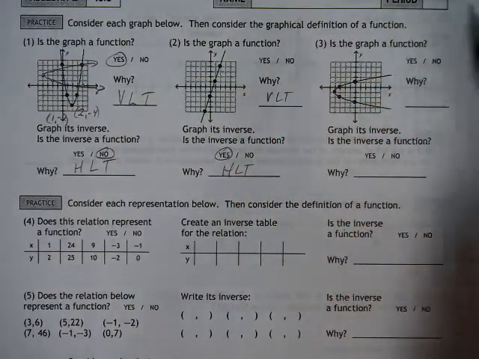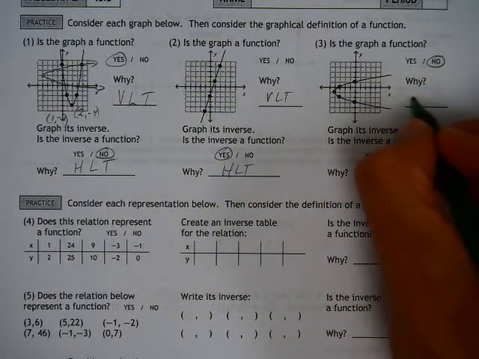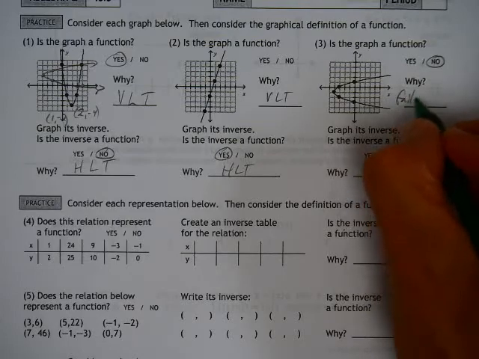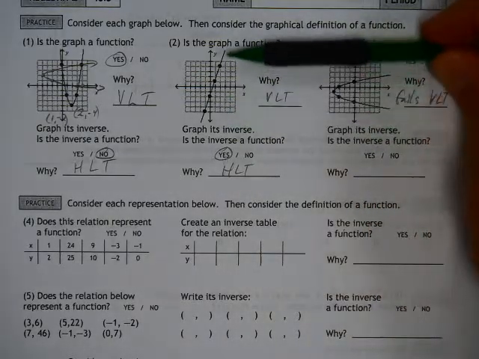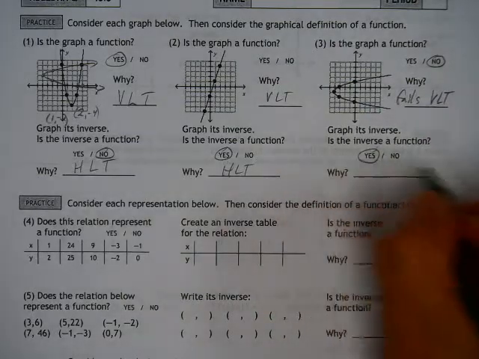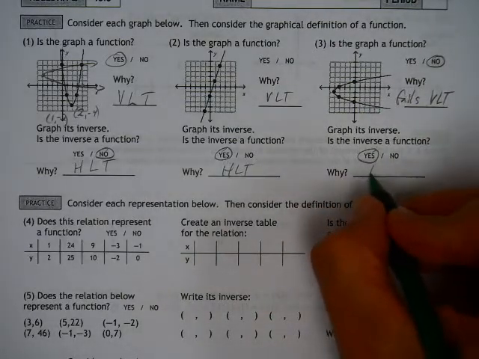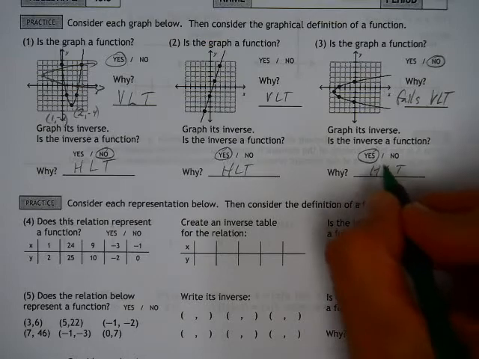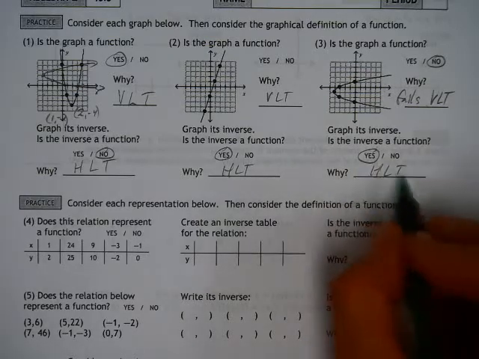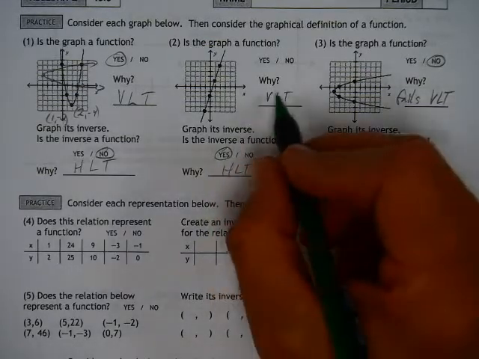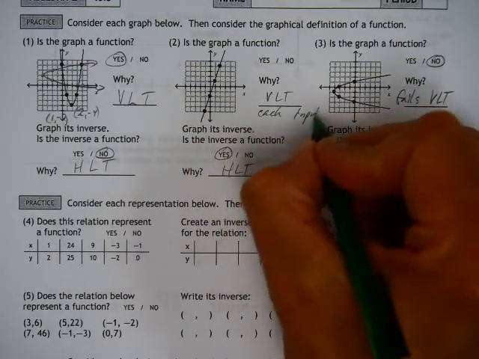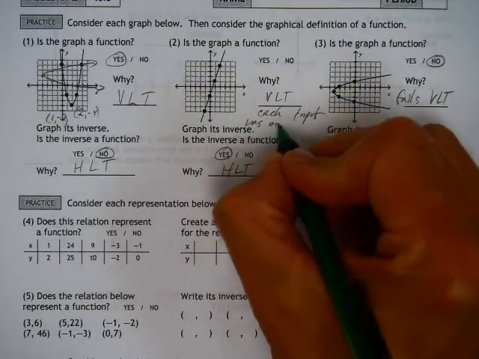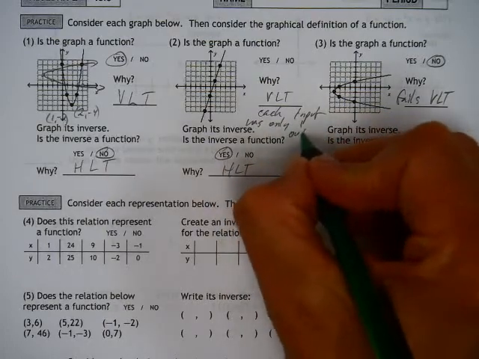And again here, this is not a function because it fails the vertical line test, but if you do the horizontal line test, the inverse is in fact a function because it passes the horizontal line test. Now, again, the assumption here is that the vertical line test means each input has only one output.